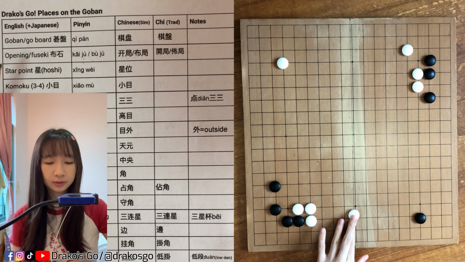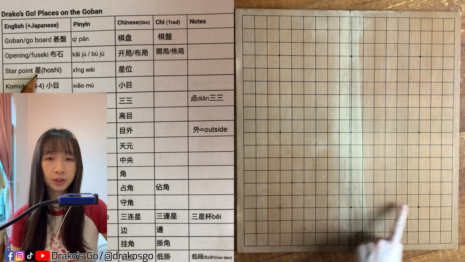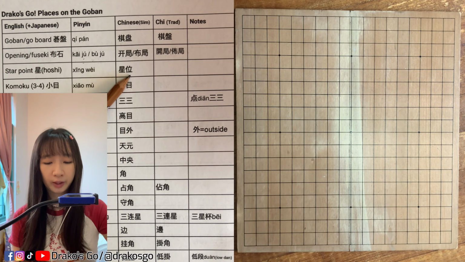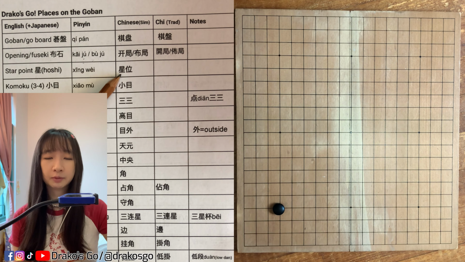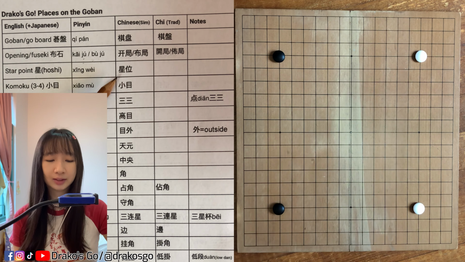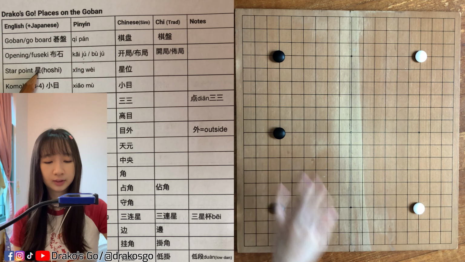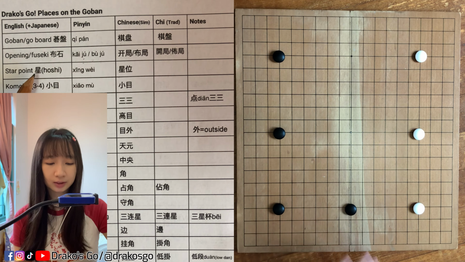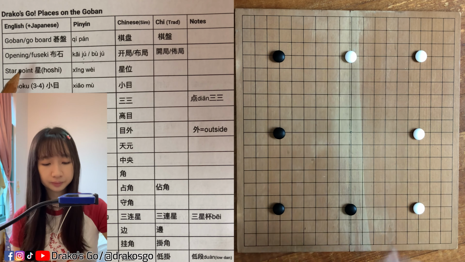Star point. In Japanese, this is hoshi, which means star. In Chinese, xing wei. So this xing also comes from xing xing, which means star, and wei is like place. So xing wei is like the star point. So you can see that the word for star is also the same in Japanese. It's written the same, though it's pronounced differently.